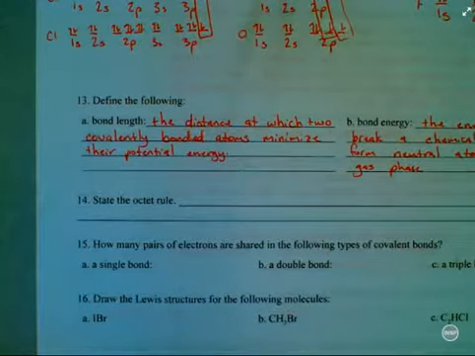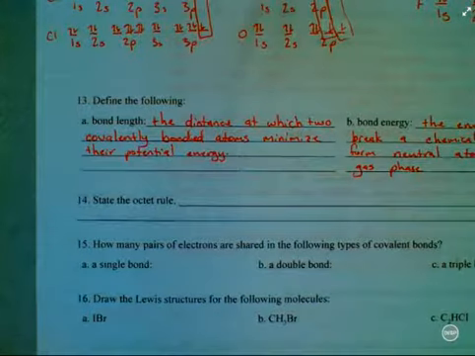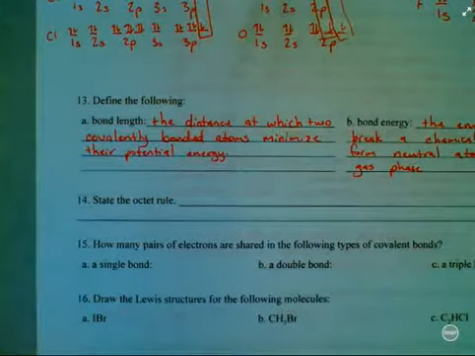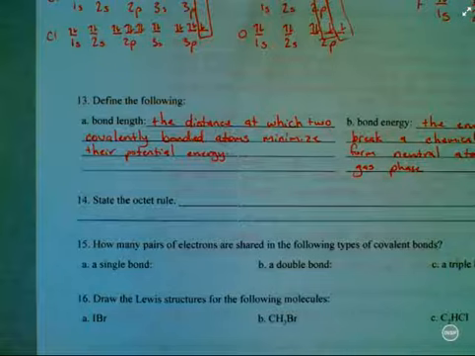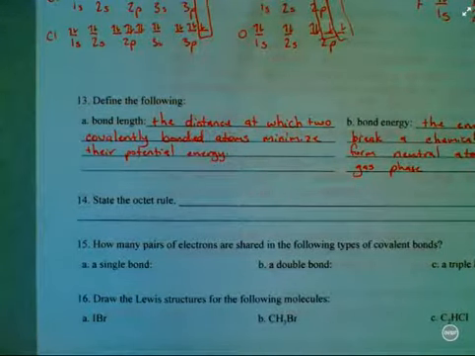Number 13, define the following, starting with bond length. Bond length is the distance at which two covalently bonded atoms minimize their potential energy. Realize there's going to be an electrostatic attraction between the valence electrons of one atom and the nucleus of another atom. And because that attraction is pulling them together, it is actually a lower energy construct if they become closer, right? If the distance between them decreases.